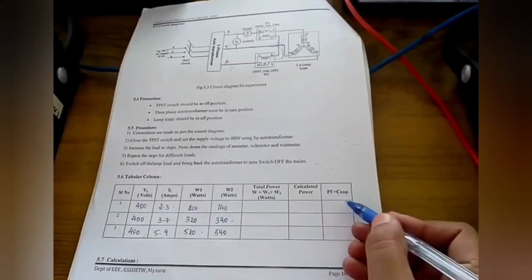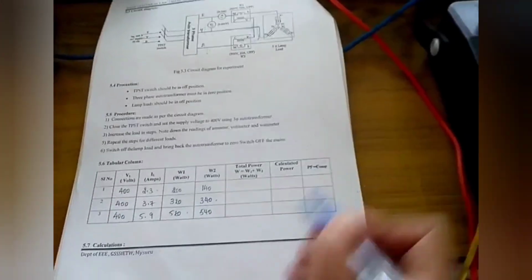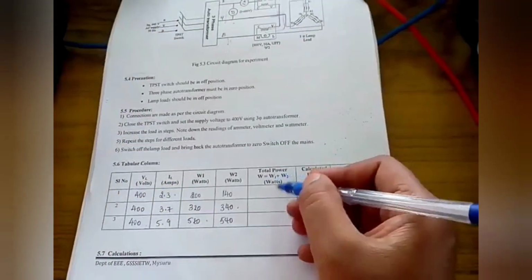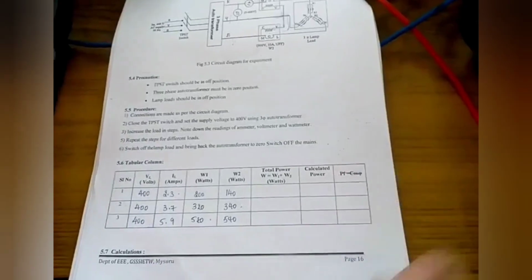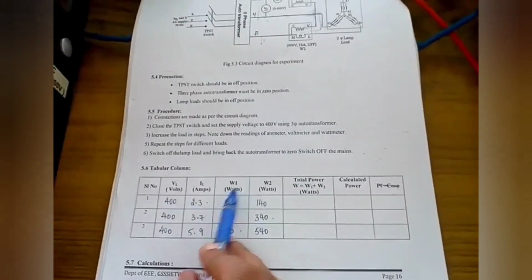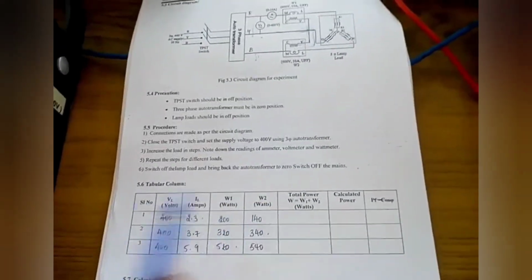Here there is no need to calculate the power factor. For a three-phase circuit, calculating the total power consumed by the three-phase load is enough. The total power will be the summation of the two wattmeter readings, W1 and W2.